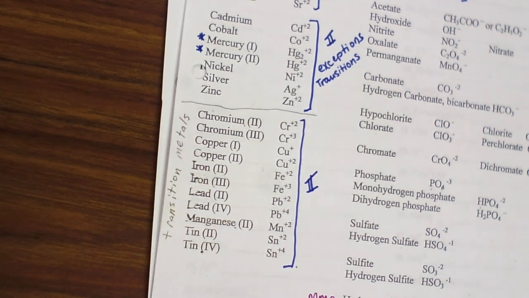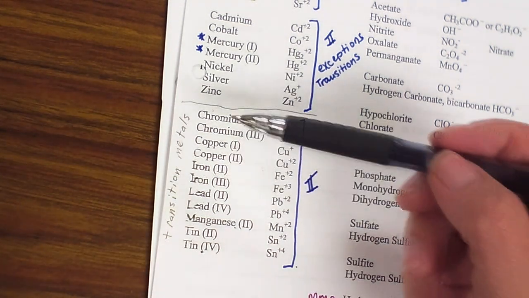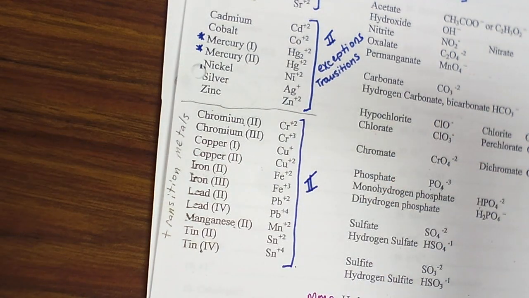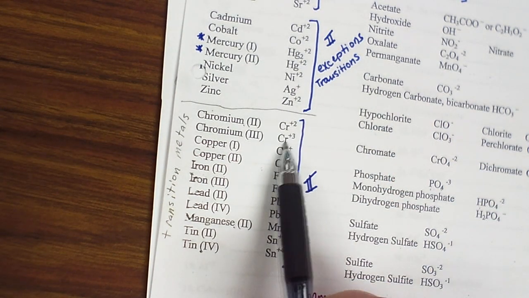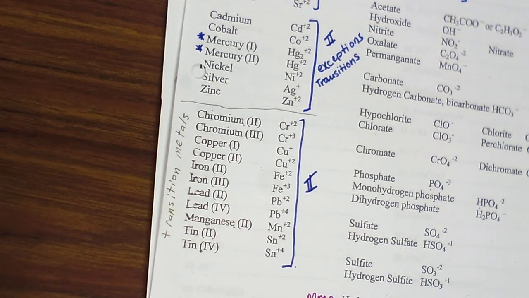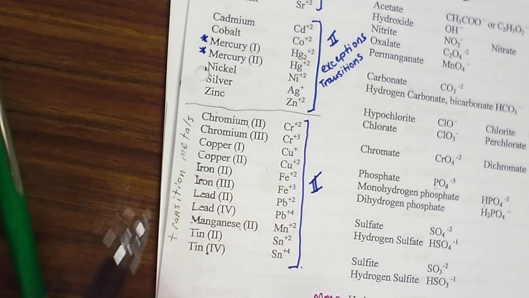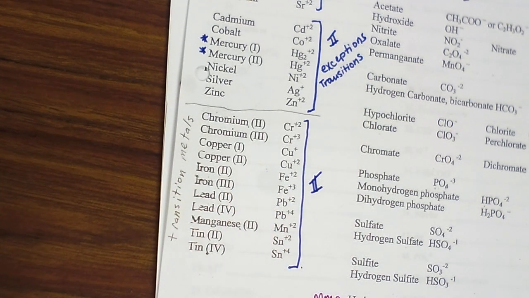So the only thing you have to remember is chromium, copper, iron, lead, manganese, and tin. So that if you get this, you remember to use the Roman numeral. Otherwise, you might just call it chromium, and that's wrong. Okay? So super simple. Just remember 6 different elements. That's all you have to know there. I have to use the Roman numeral for these 6 elements. Super simple. Yeah?